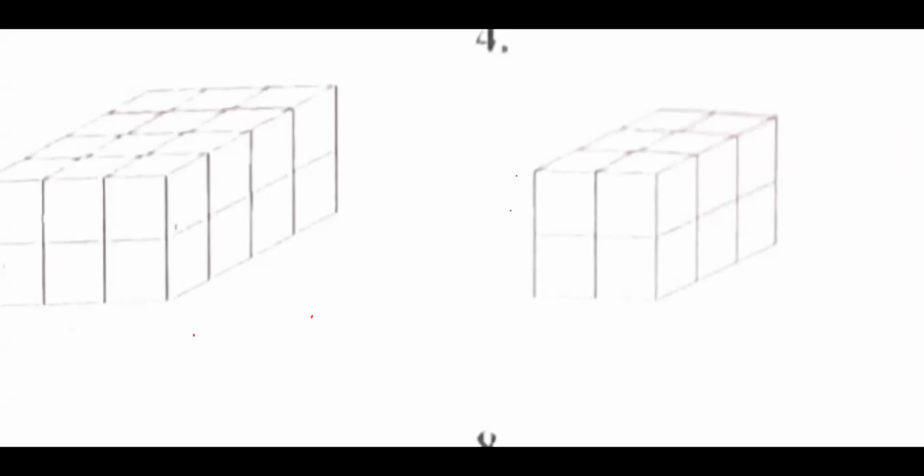Very good, Tejas. Very good. Okay. So Tejas, let us do by formula also. Can you help me in doing the formula?